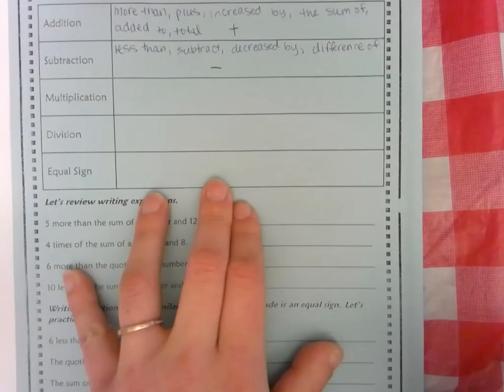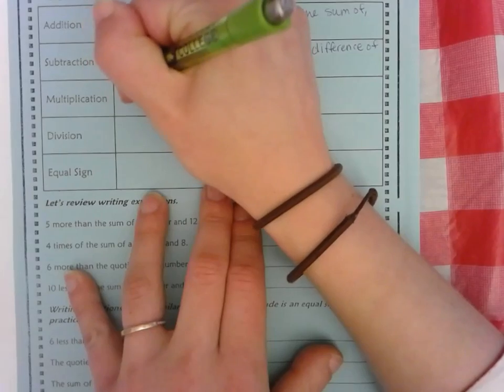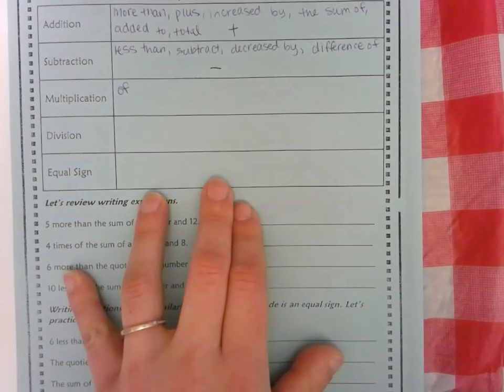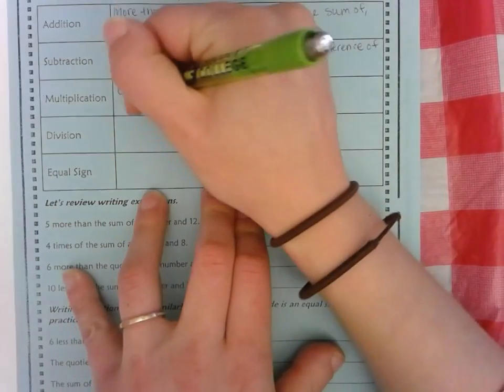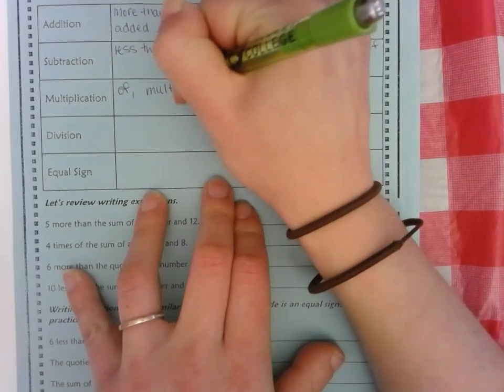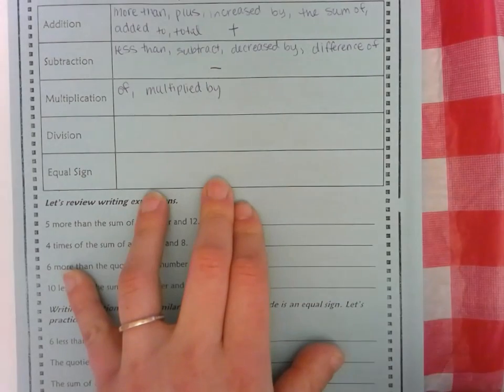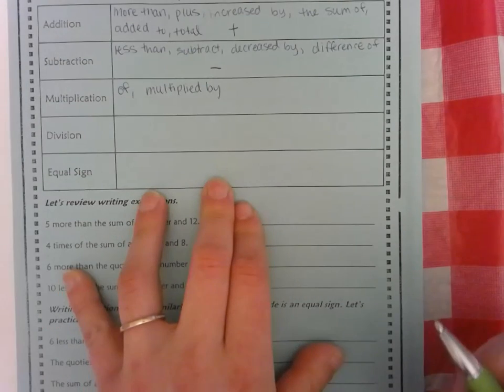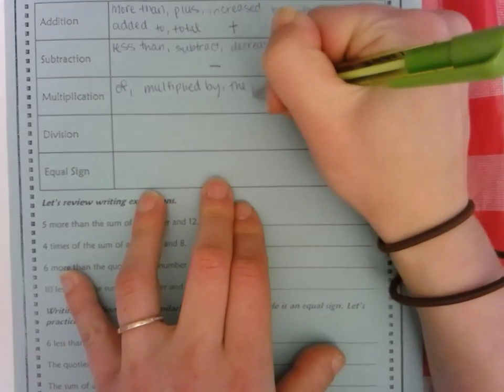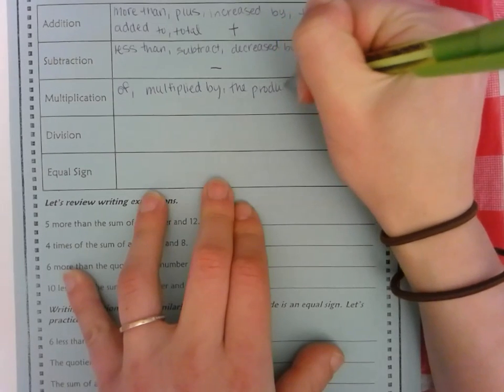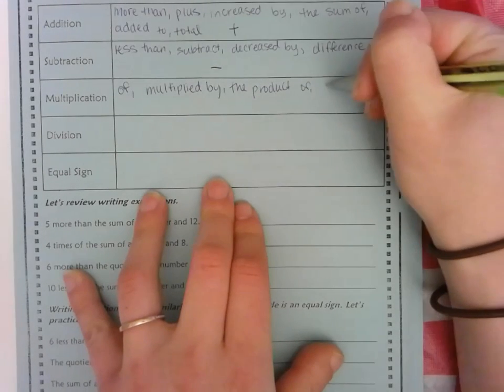Right, and then multiplication keywords include of. So anytime you see the word of, you can think multiplication. Multiplied by, product of, and times.